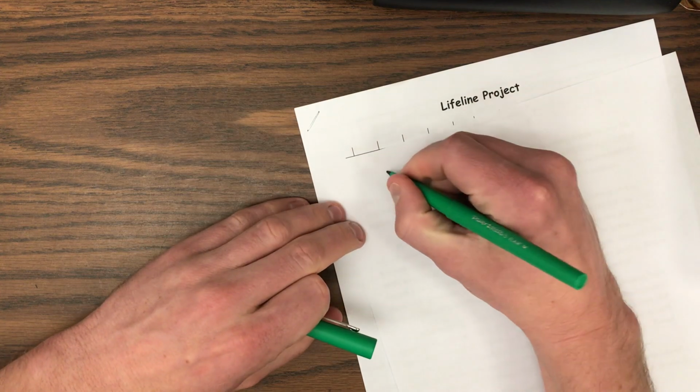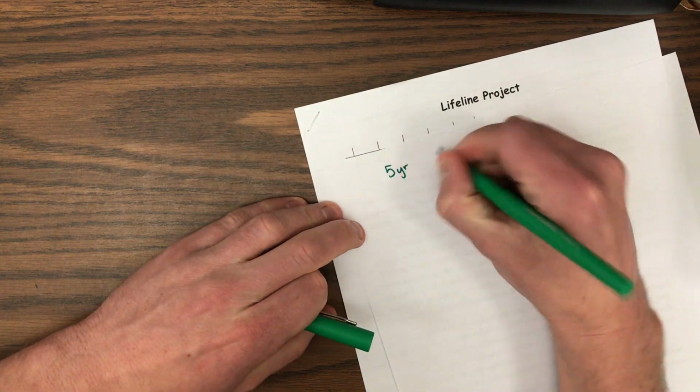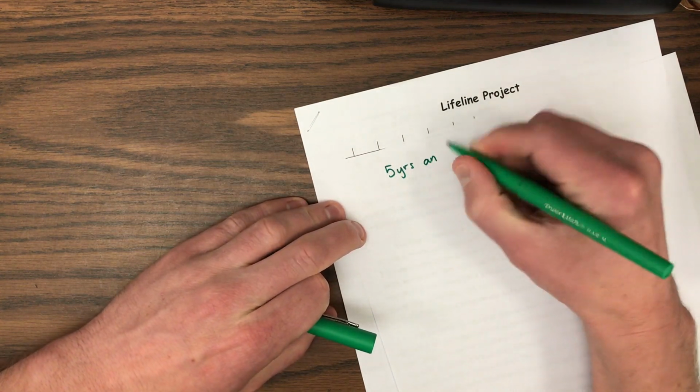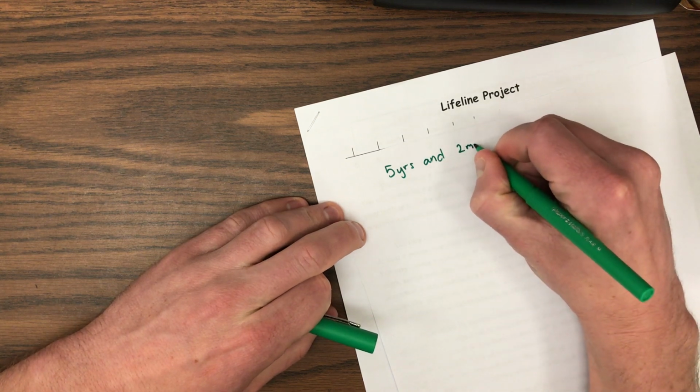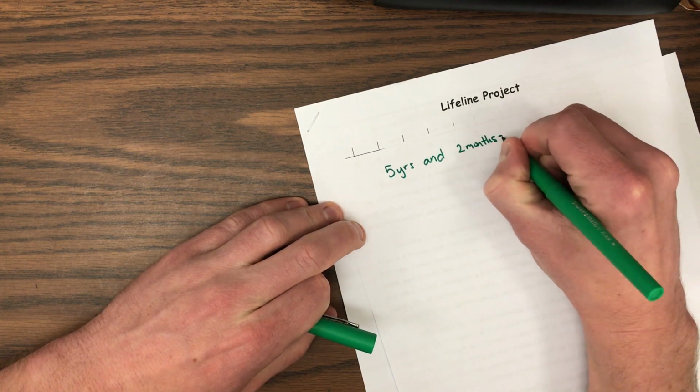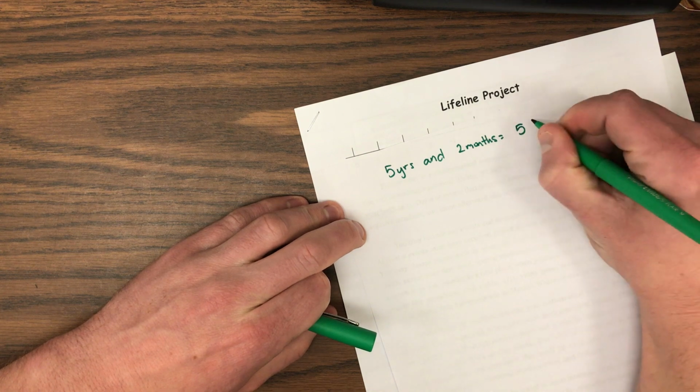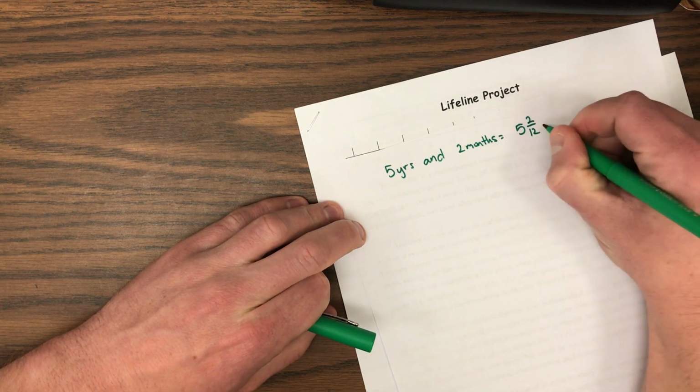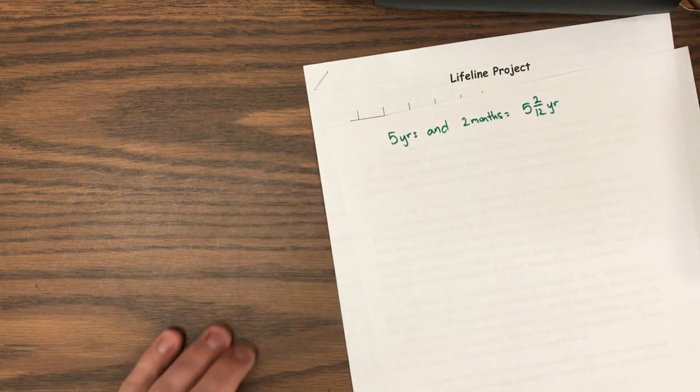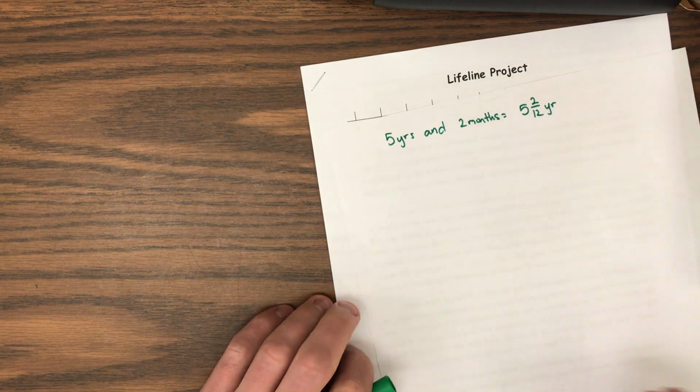Well, we would say in this project, 5 years and 2 months. Well, that equals 5 and 2/12 of a year, because every month is just 1/12 of a year.